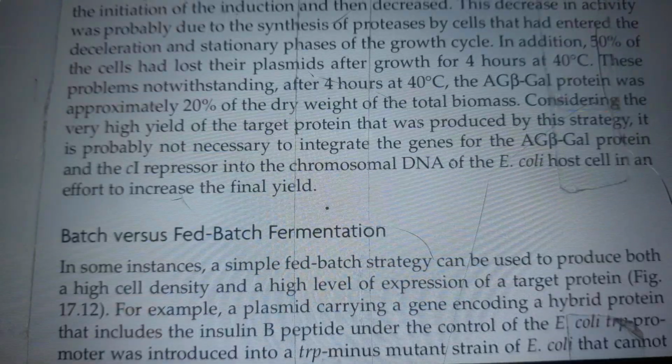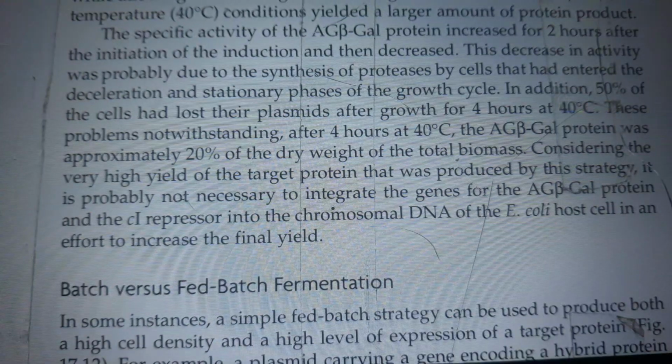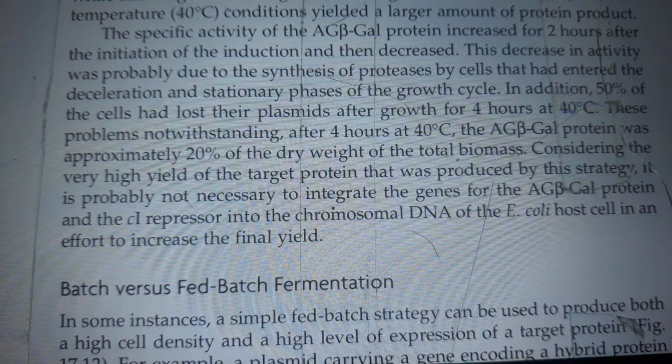The specific activity of the Ag-beta-gal protein increased for 2 hours after the initiation of the induction and then decreased. This decrease in the activity was probably due to the synthesis of proteases by cells that entered the deceleration and stationary phases of the growth cycle.